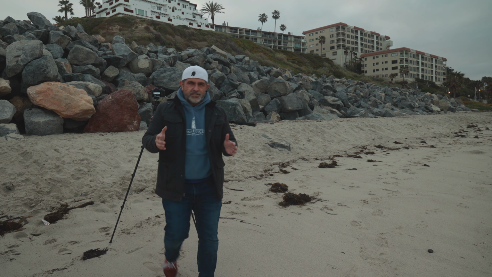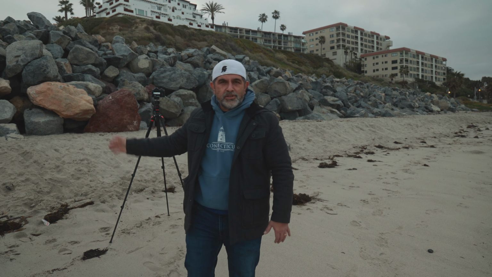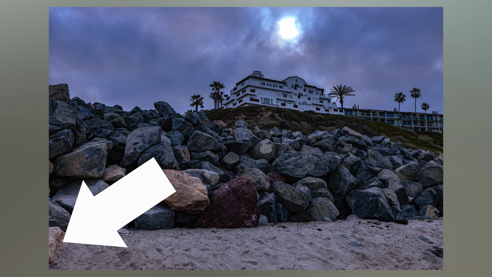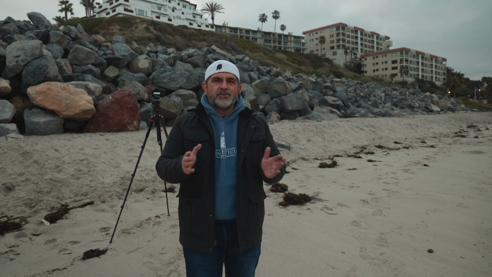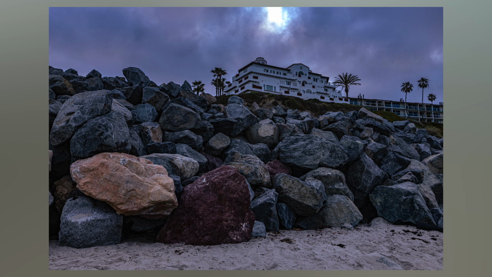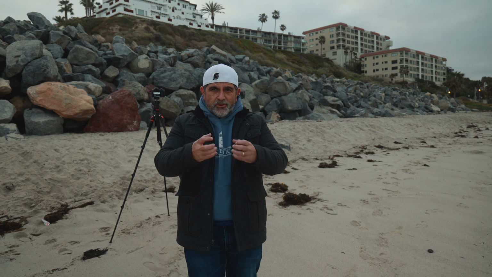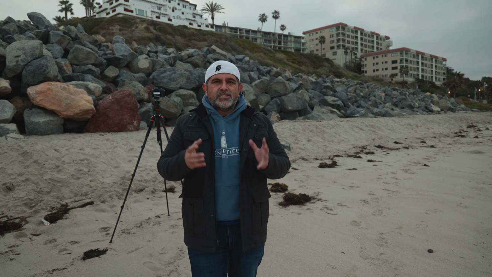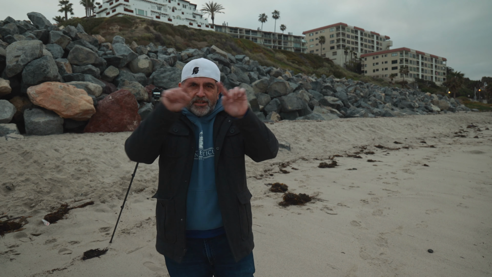In certain cases, you have to just move your feet. I noticed that there was a rock in the left side of my image that I didn't want in. Of course, I could have cropped it in post, but I noticed it. Use your feet or use your telephoto lens if you need to, and just creep in or creep out on your shot just to get the shot just right on your edges.